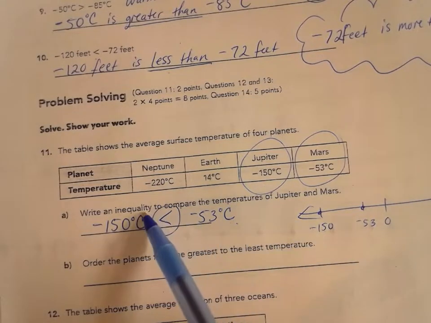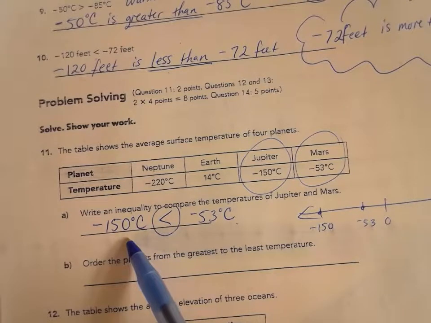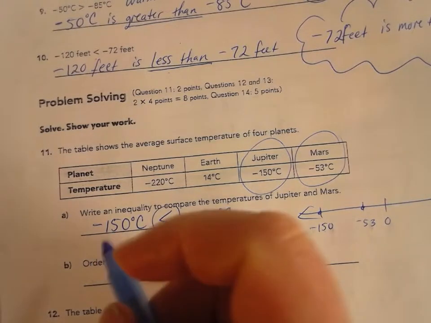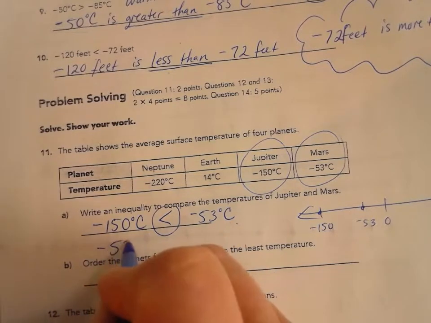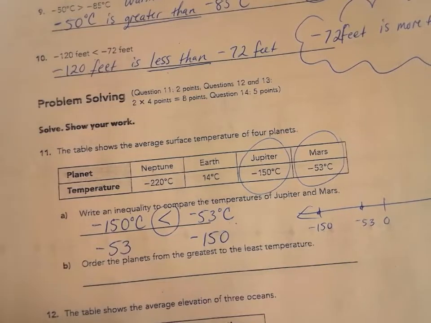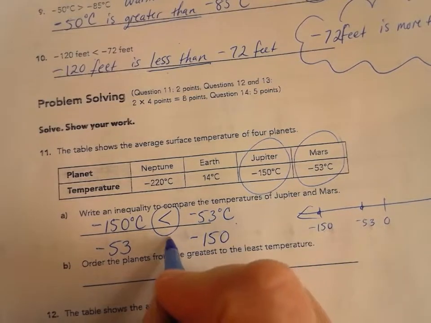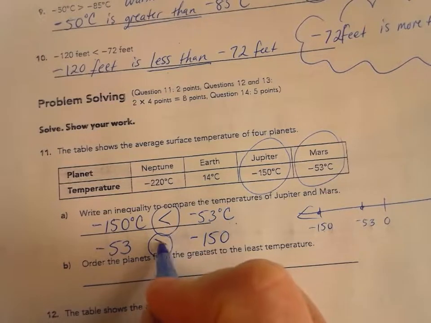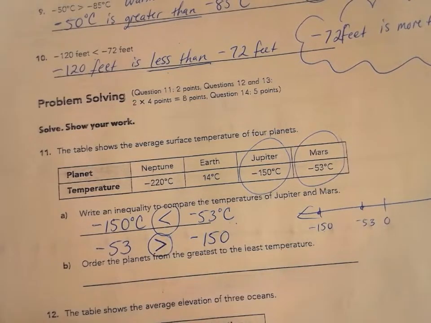So again, an inequality symbol showing me the values that came from the table with the correct symbol would be true. What if you thought to turn around these numbers? What would happen in this situation? Well, remember, if I flip the numbers, I must flip the sign. So it was a less than. This would make it a greater than situation. Oh yeah, negative 53 is a better situation or greater number than negative 150.